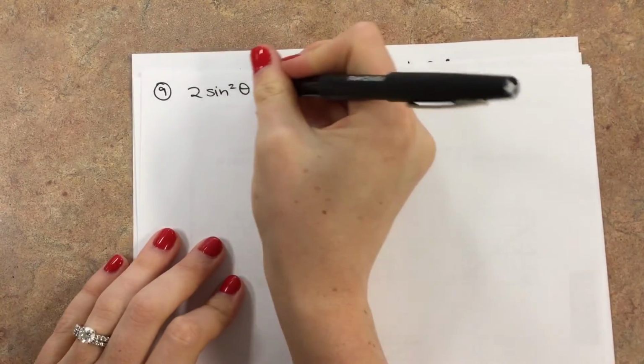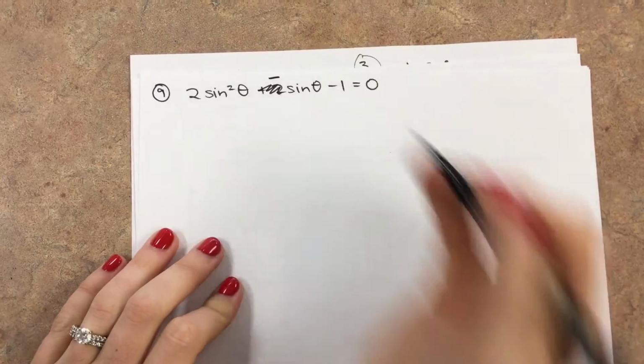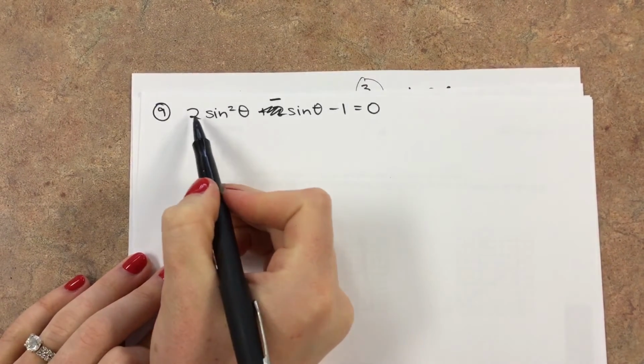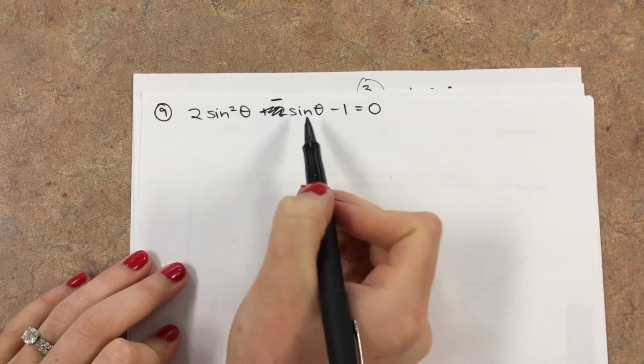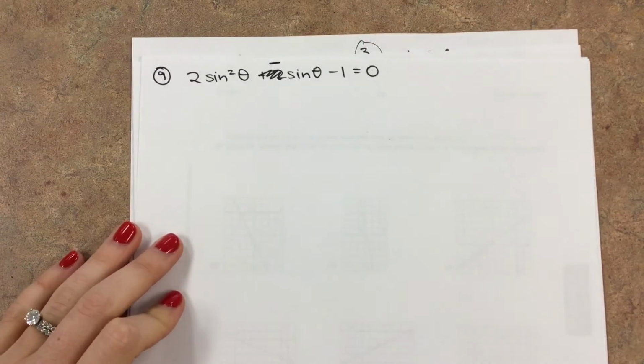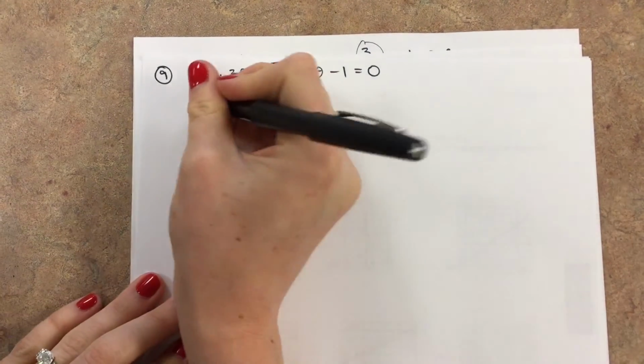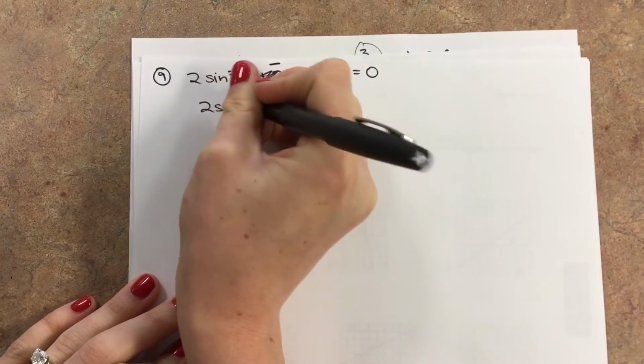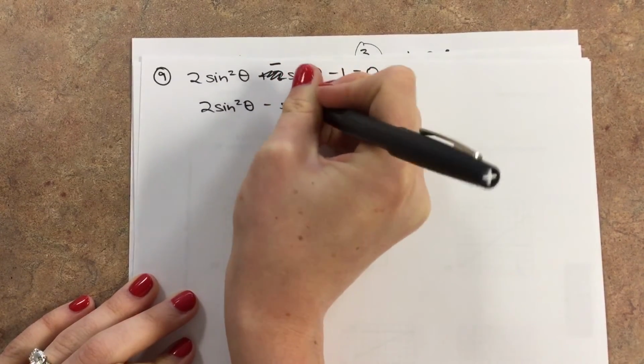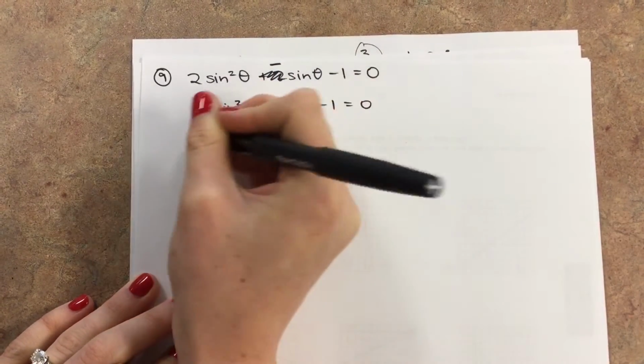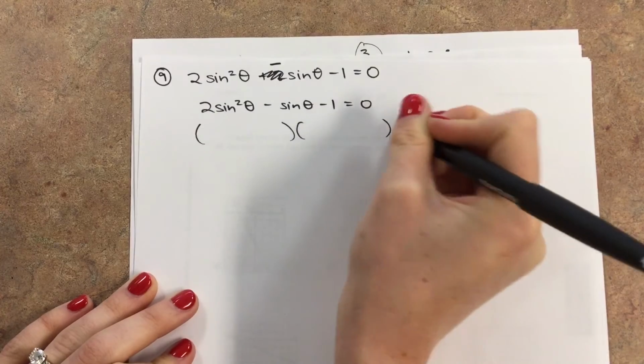Wait, sorry, that is minus. Okay, so 2 sine squared minus sine minus 1. Sorry, I was looking at the wrong thing on my notes. All right, so I'm going to write that one more time just so it's clean. And we're going to factor that down because it is a quadratic. So when you have a quadratic, you factor it into normal parentheses, parentheses like this.